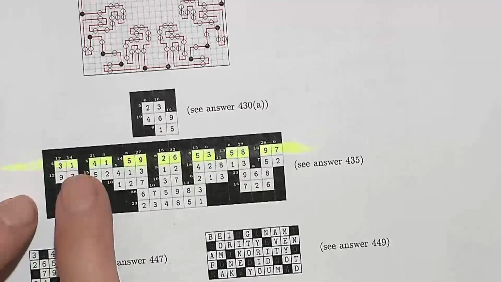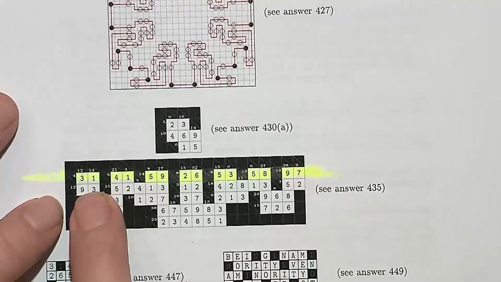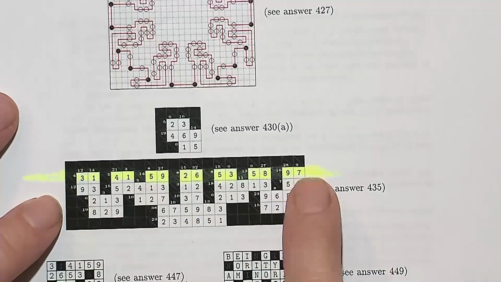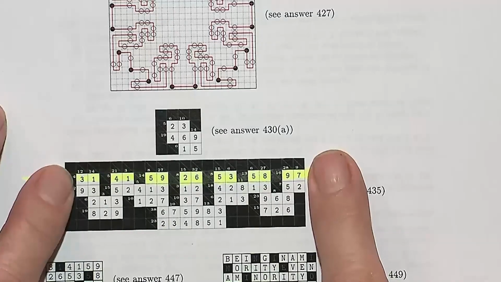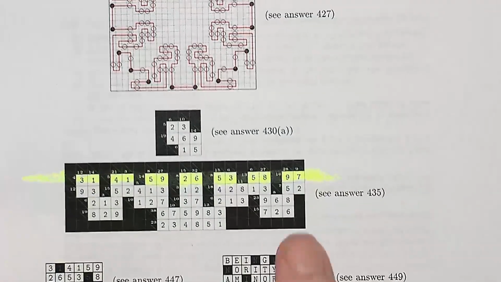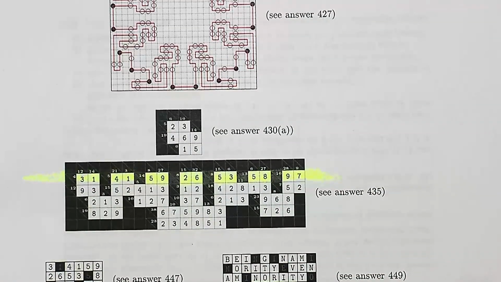So here's the solution to that puzzle. 31, 41, 59. Okay, so I prescribed the top row, and you're supposed to figure out some other clues which force that to be the solution.